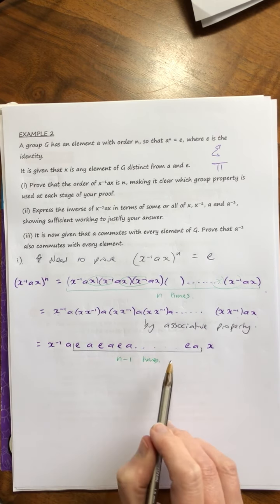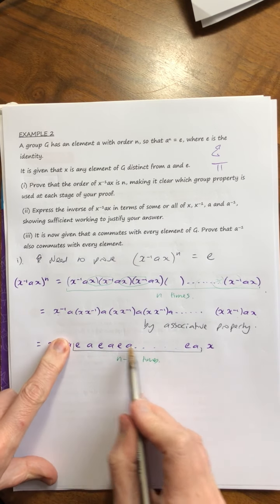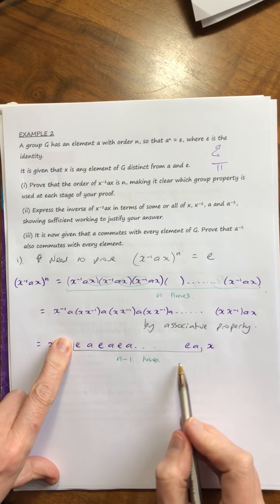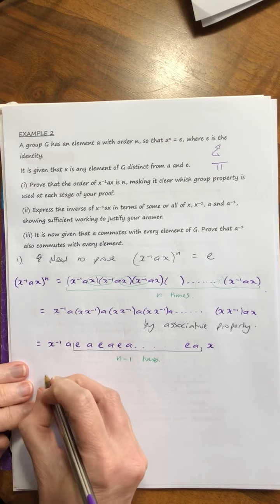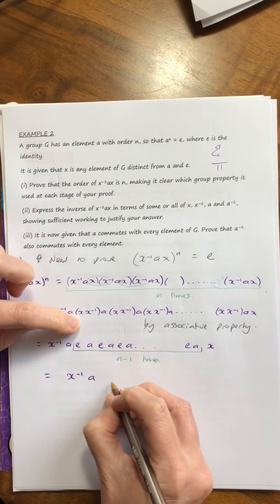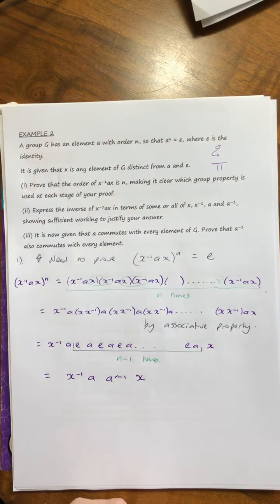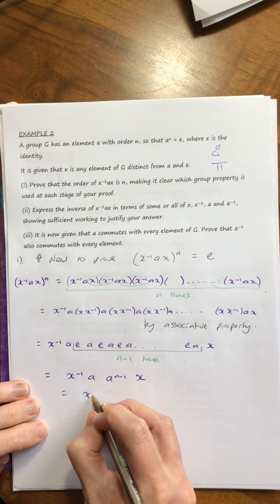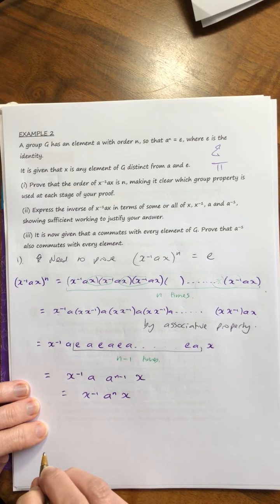So all of those a's and those e's, you'll just have a to the power of n minus 1. All of these, of course, won't do anything. We'll have that a there at the start. So I've got that initial x inverse, I've got that a, and then I'll have an a to the n minus 1. I'll have an x at the end. That now makes x inverse a to the n x.